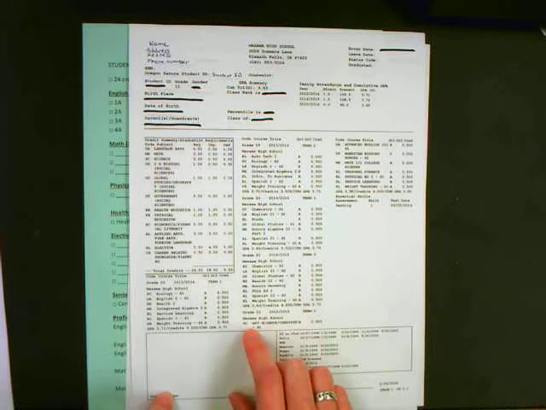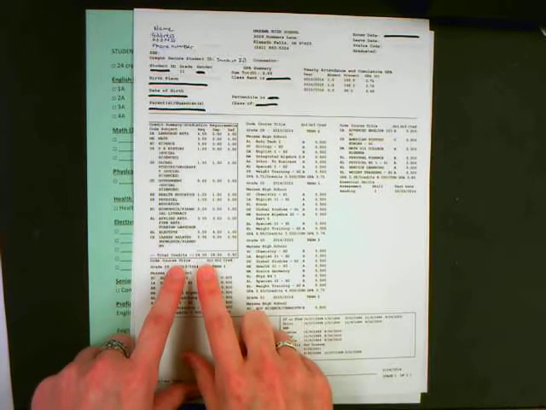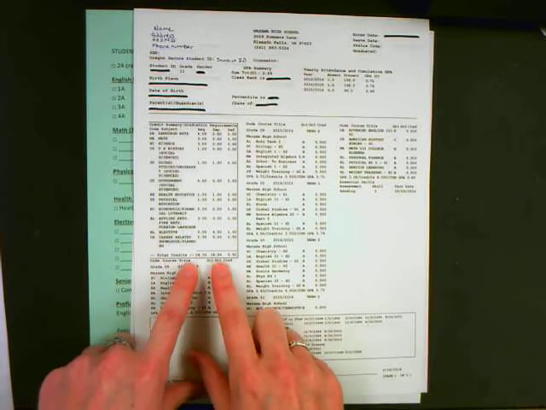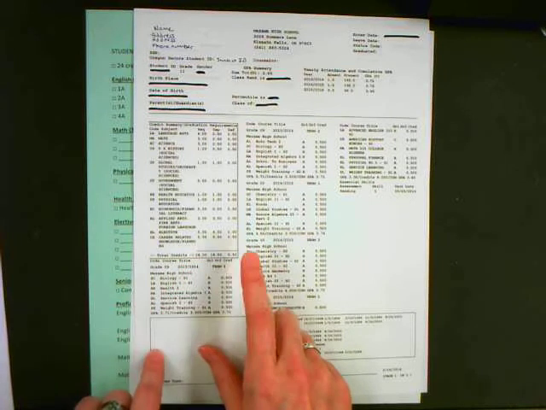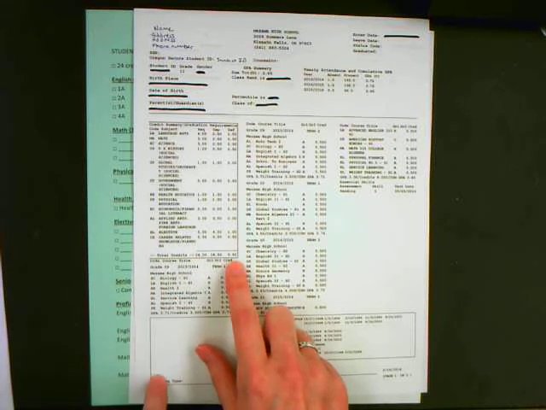At the bottom of that little box, you'll see your total credits, and you'll see how many are required, which is 24, how many you've completed so far, and how many more you need to graduate. This student needs 5.5 more.